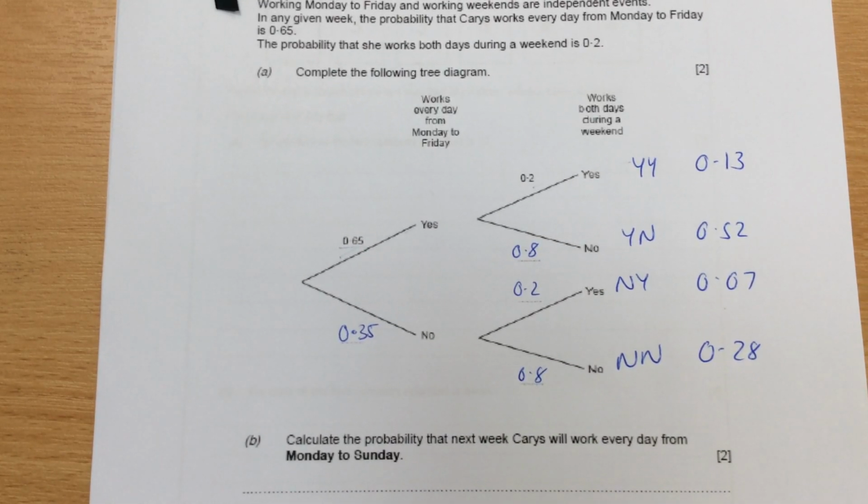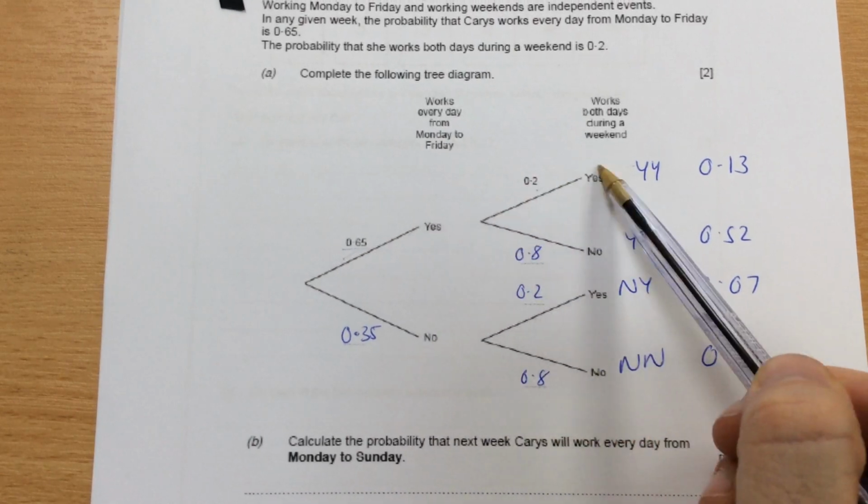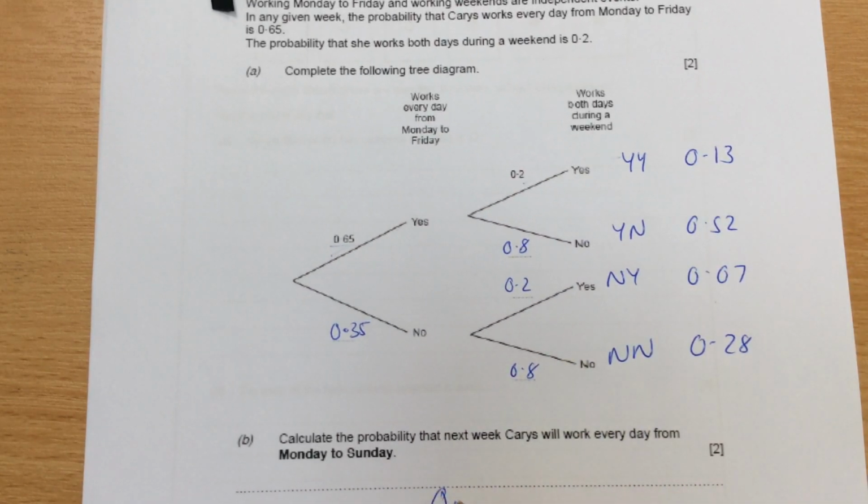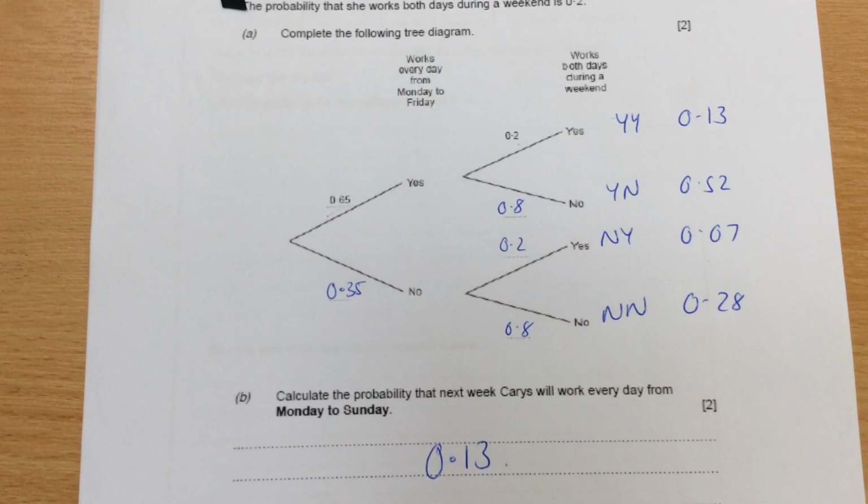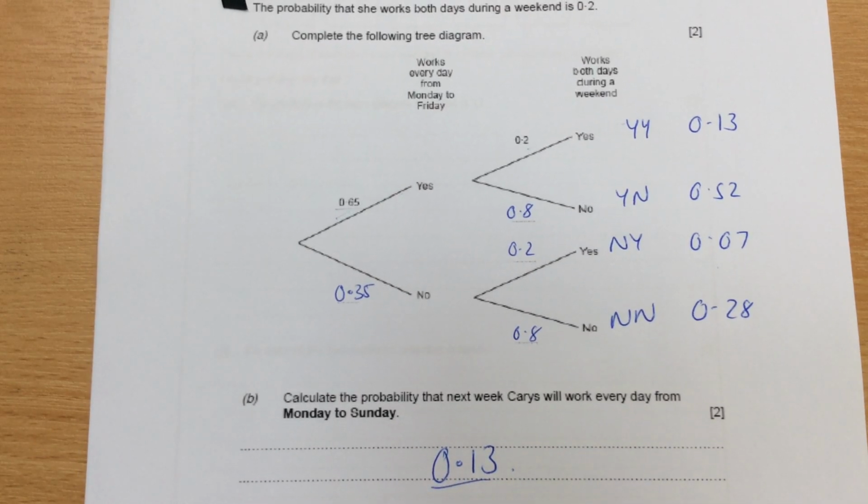Calculate the probability she works every day from Monday to Sunday. So that's yes and yes, so that's 0.13. So by filling in the tree completely, we've found our answer already without having to do any further calculations.